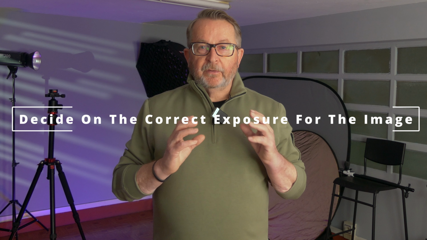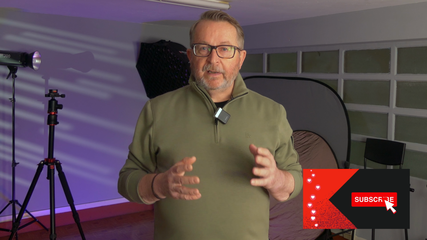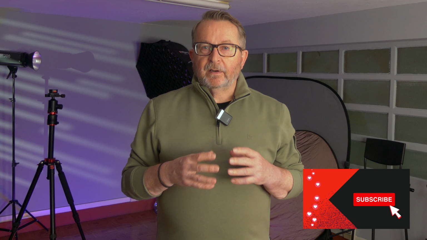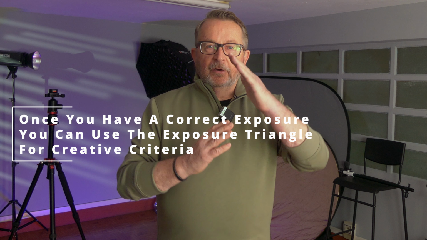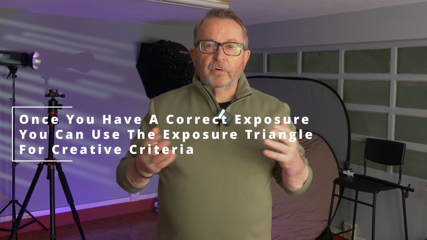However, before we can use the exposure triangle in a creative way, we need to obtain the correct exposure for our image. One easy way to do that is to set your camera to automatic exposure. Yes, I know the idea of this video is to demonstrate how to use manual mode and the exposure triangle, but once the camera has decided a correct exposure for us and we take a mental note of the ISO, shutter speed and aperture, we can then change our exposure mode to manual and put those same settings in. Once the exposure is correct, then we're going to be able to use our exposure triangle to change parameters and to be more creative and artistic.